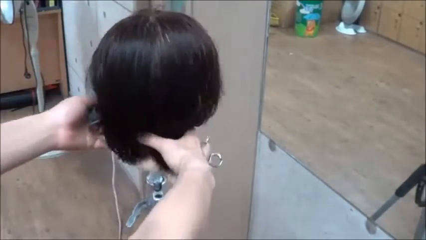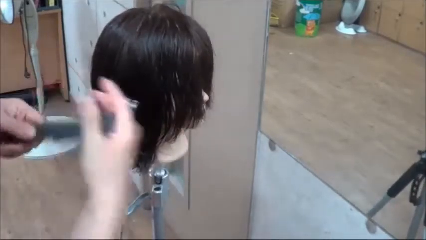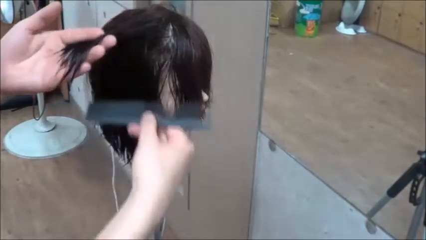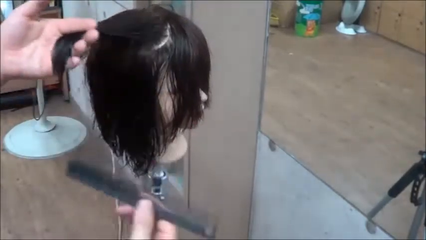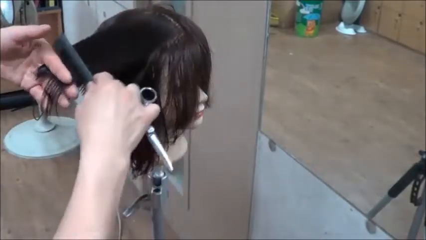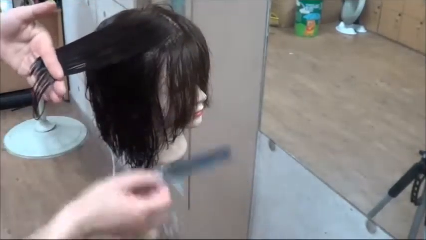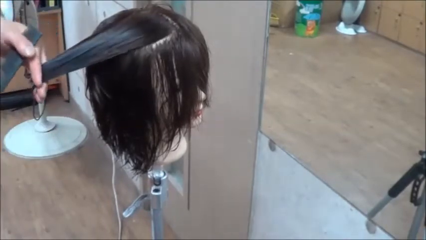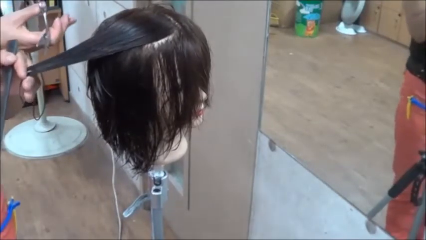Look at the layer texture before. And then please check the horizontal section, okay? Horizontal section. And then please, okay, these are long hairs.